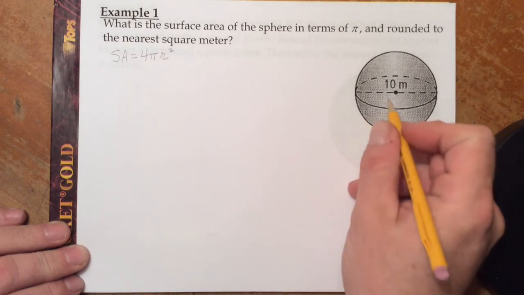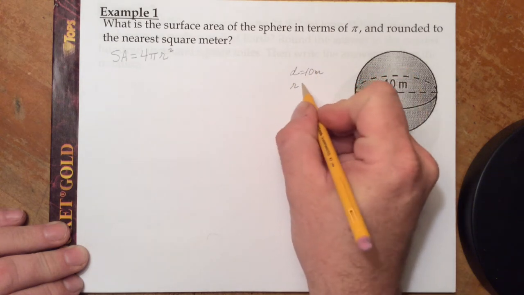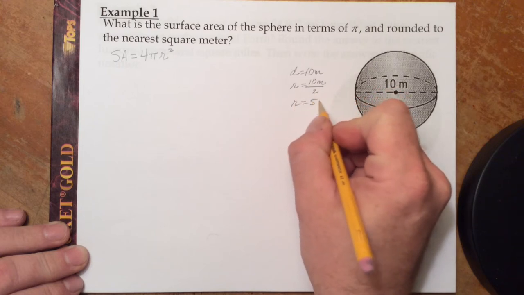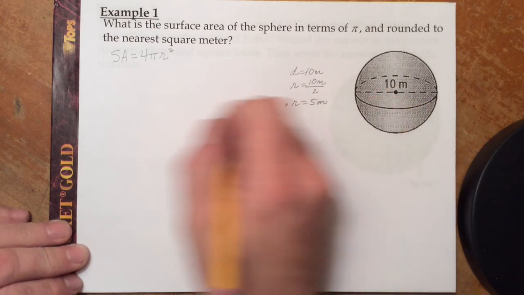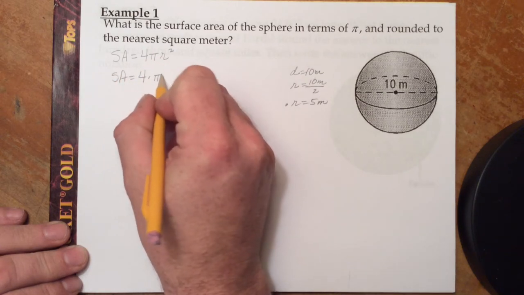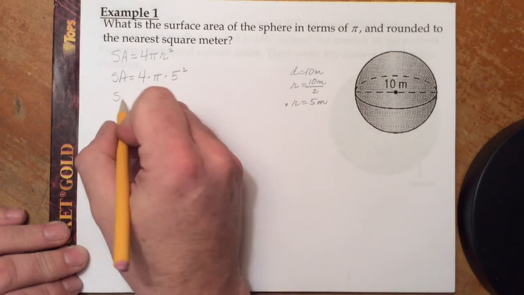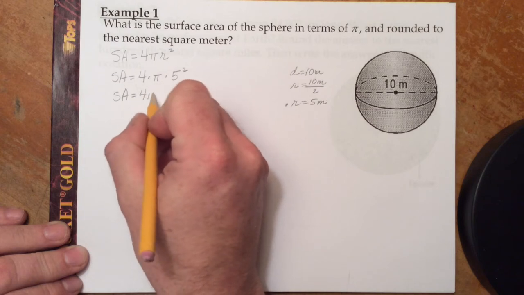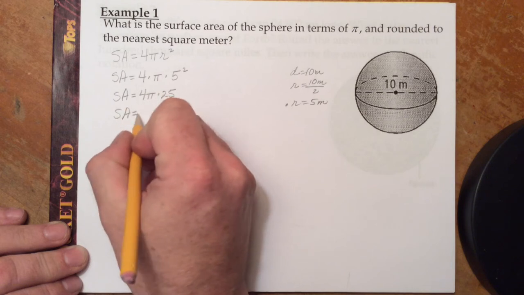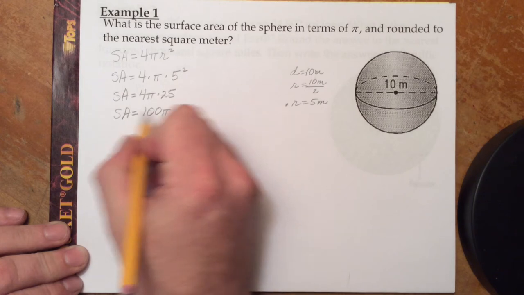So we come over here, notice our diameter is 10 meters. We need a radius, which of course is the 10 meters divided by 2. So the radius is 5 meters. That's all we need. So the surface area is 4 times pi times the radius, which is 5 meters, squared. So the surface area is 4 pi times 5 squared is 25. So the surface area is 4 times 25, which is 100 pi square meters.